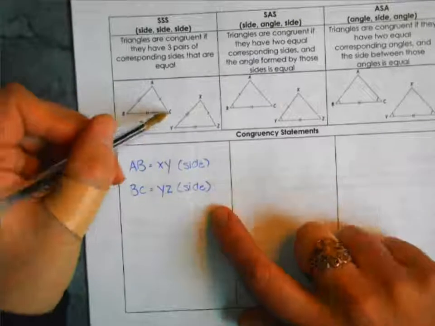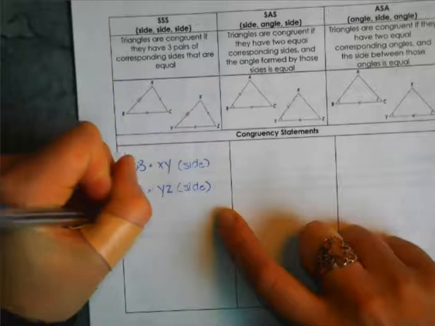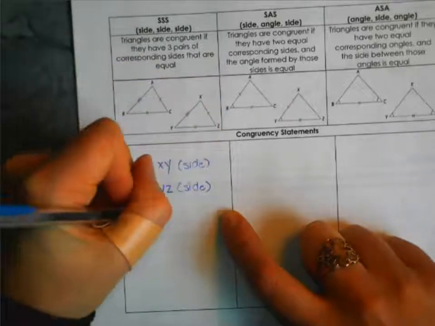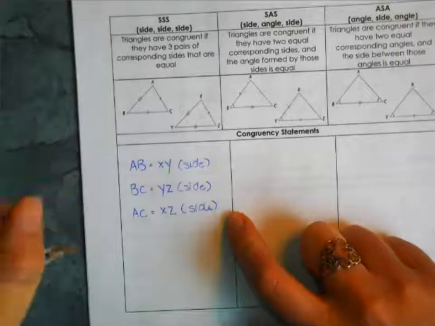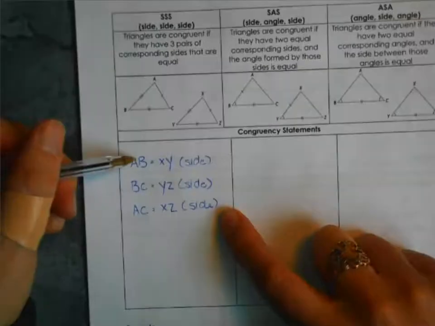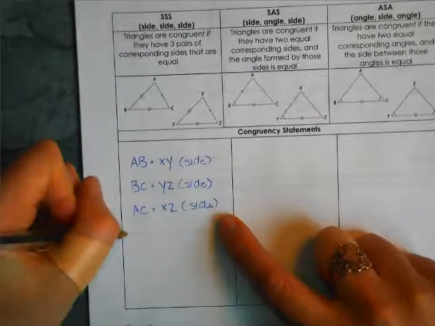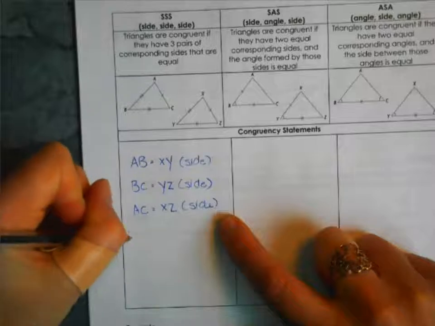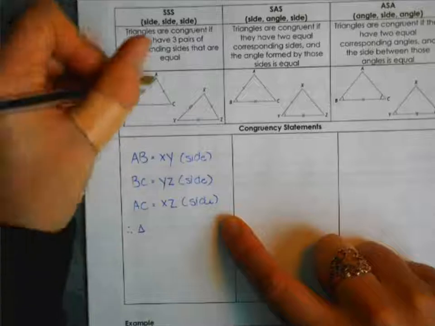And then lastly, let's do it alphabetically, AC is equal to XZ, which is side. Okay, and so those are my three statements that prove side, side, side. Then I can say therefore, remember this little triangle of dots means therefore, triangle ABC.